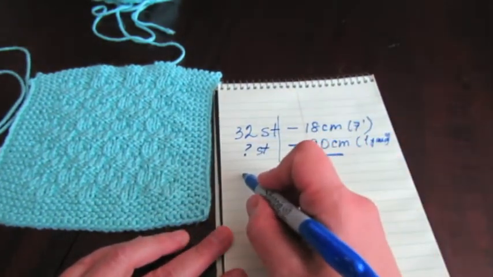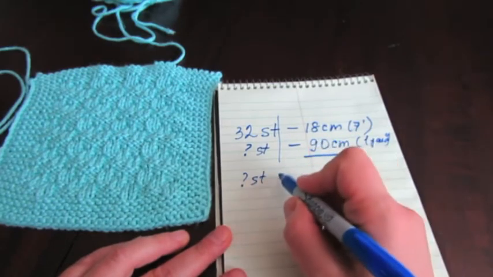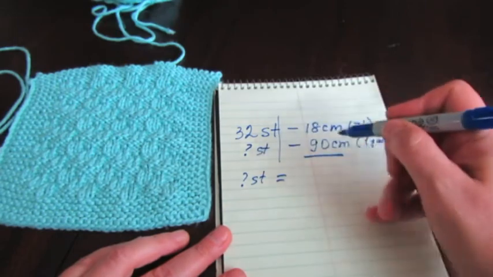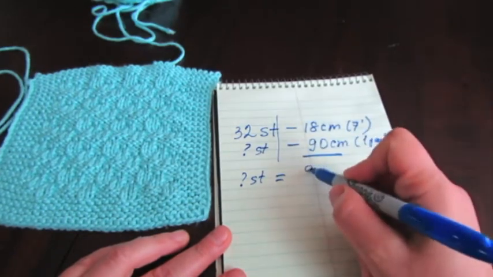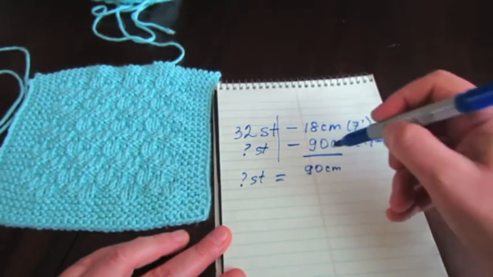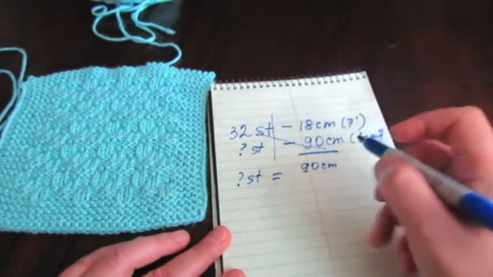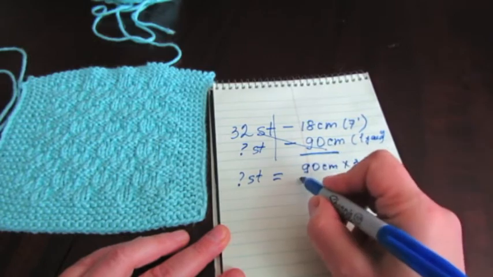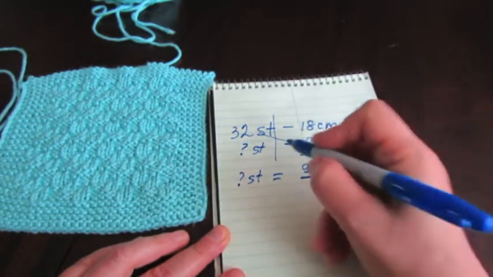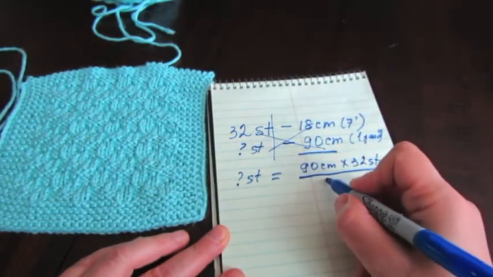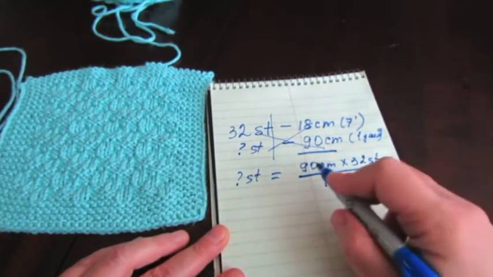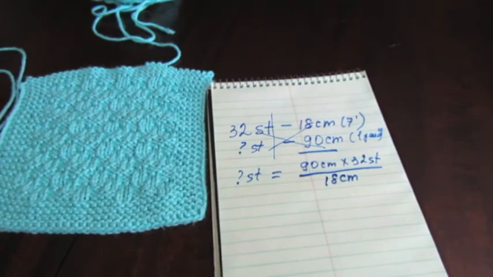So now in this equation, stitches are equal to x, 90 goes across on the other side, and this is 90 centimeters. You multiply diagonally by the number of stitches of your sample and divide by 18, the number of centimeters, the width of your sample. And now I have to calculate that.